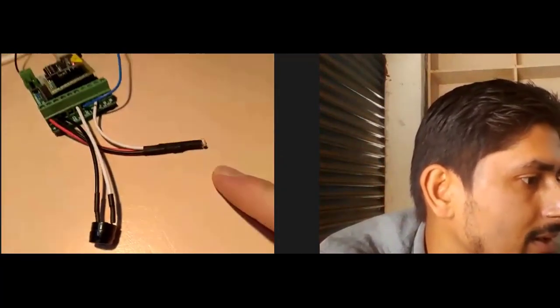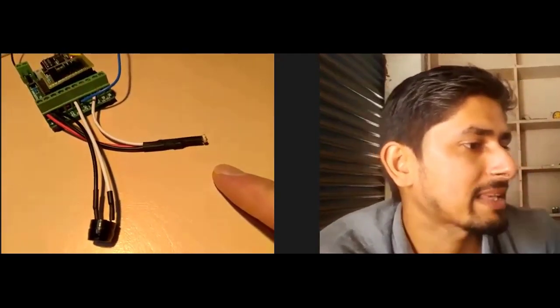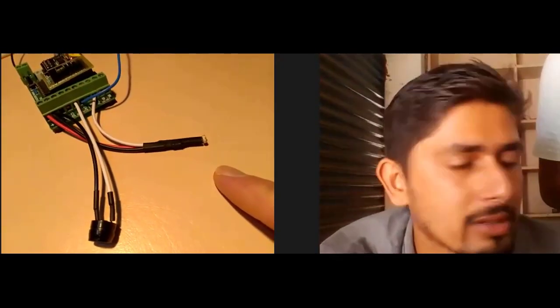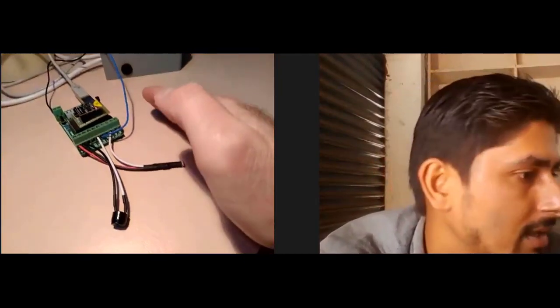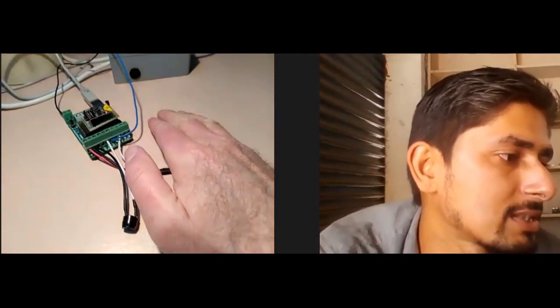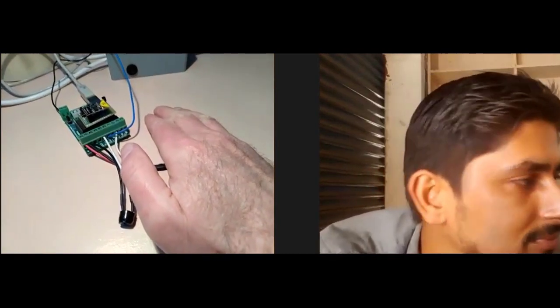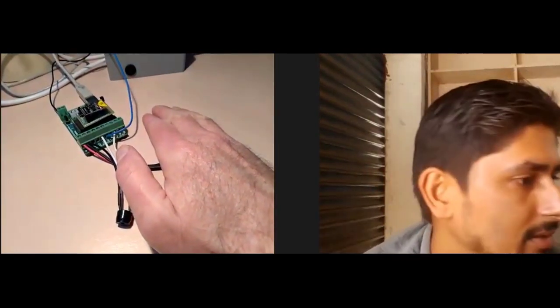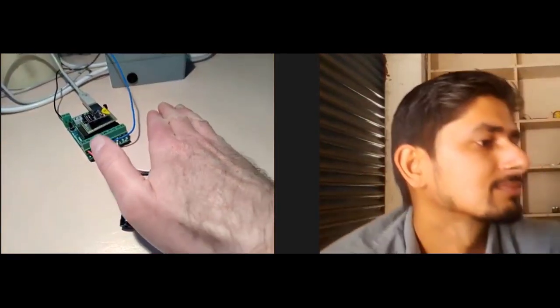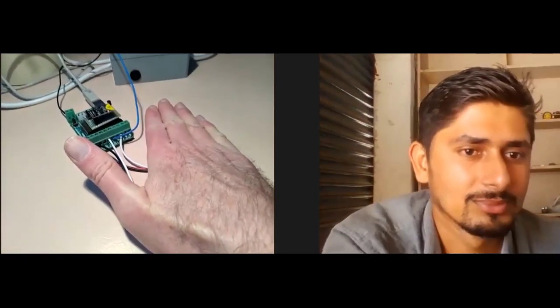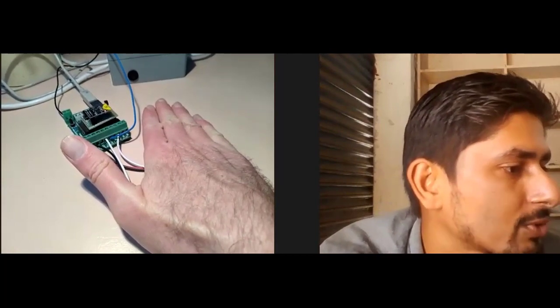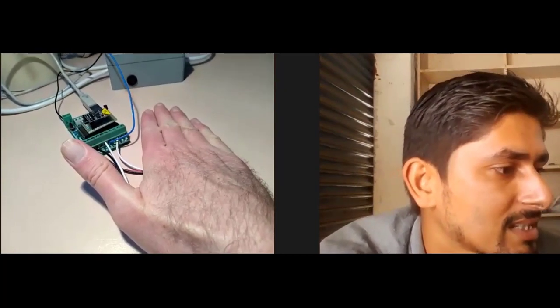I turned it on. Now what number do you see? Yes, it's 237. Maximum is 255 and it's 237. If I cover it with my hand like this, I think it will go to 0. Does it go down? Yes, it's going down. If I cover it more? Yes, it's going down, and it is up to 60.